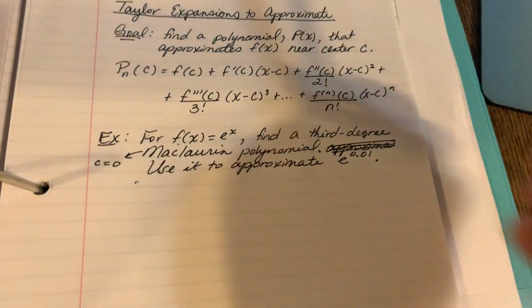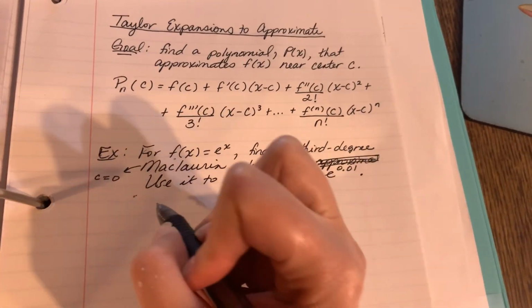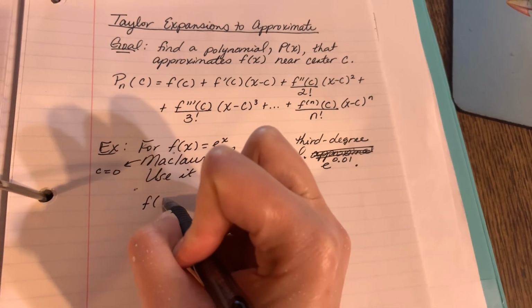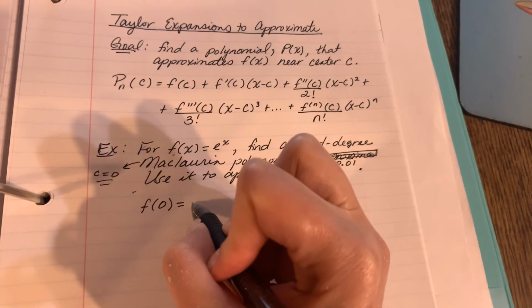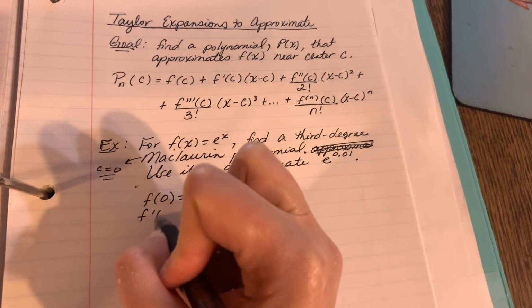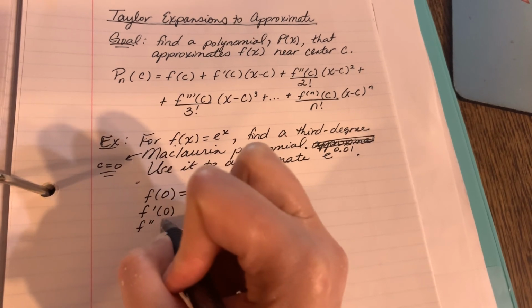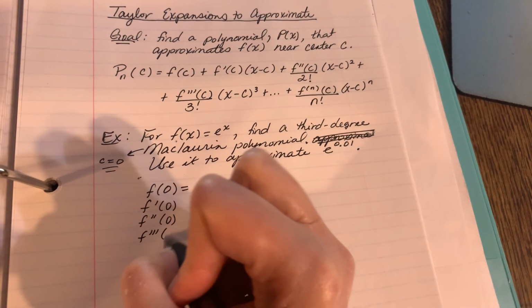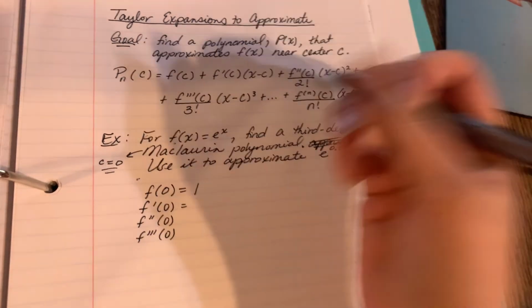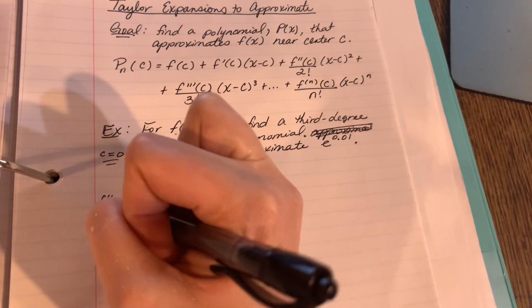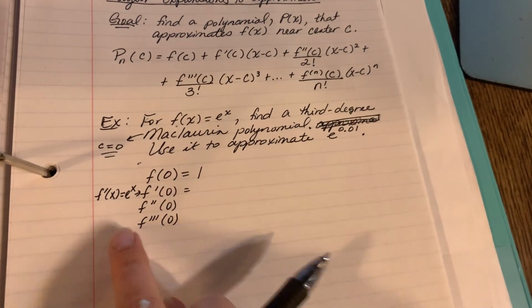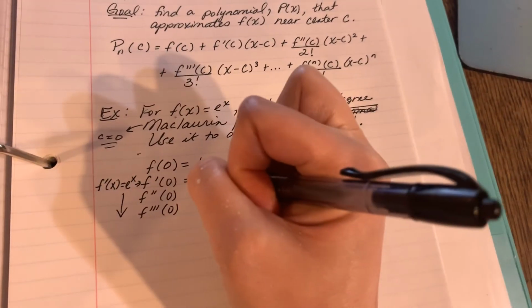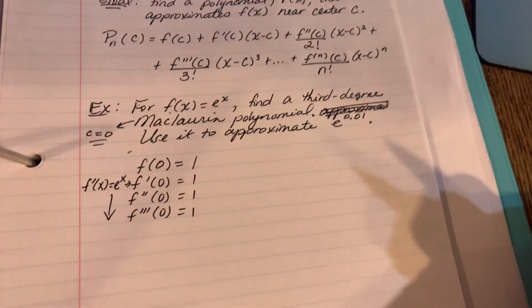Okay. So let's do it. So we need f of 0, right? Which is e to the 0, which is 1. F prime of 0, f double prime of 0, and f triple prime of 0. Well, what's the derivative? What's f prime of x? And then the second derivative and third, they're all e to the x. So these all are just 1. That's nice.